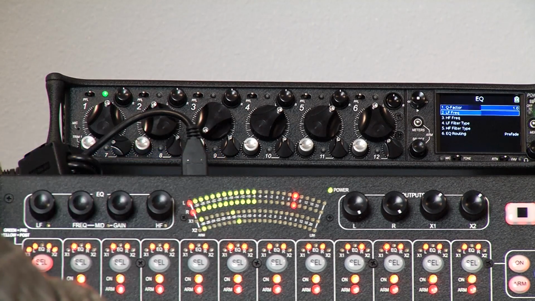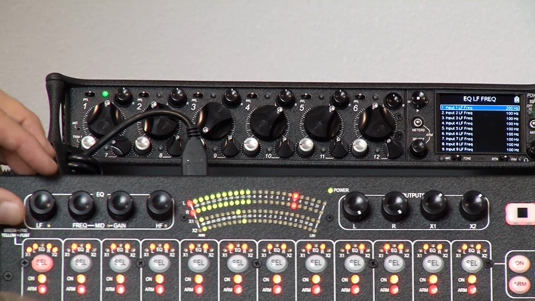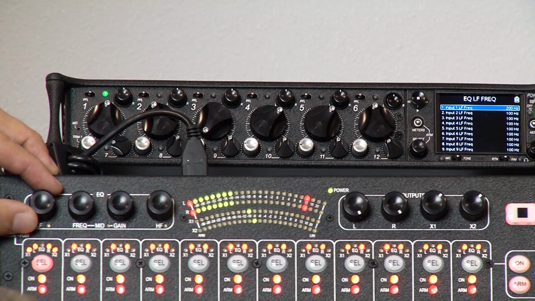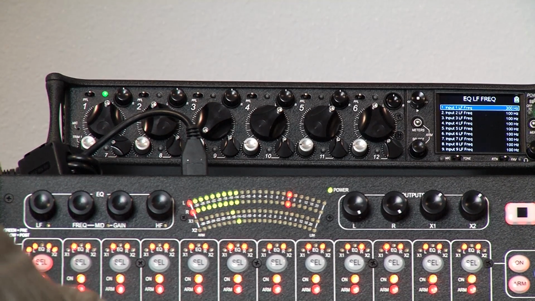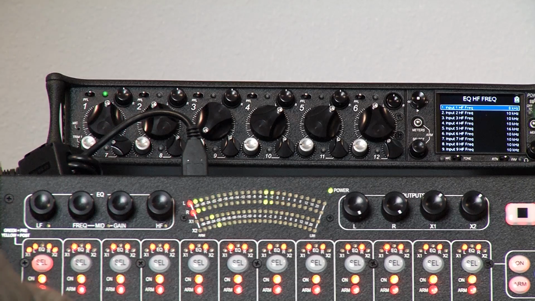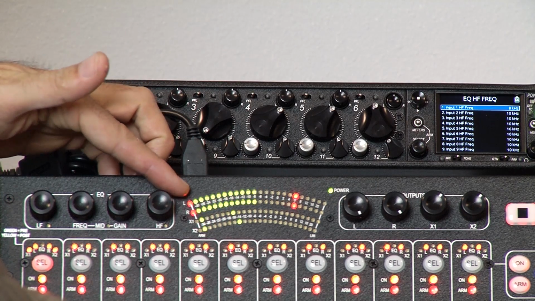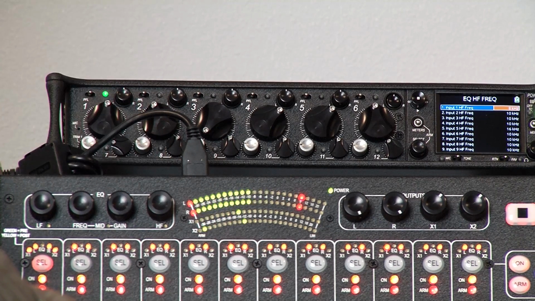The next on the menu is the LF frequency select. Now here you can select the fixed frequency that the leftmost knob of the EQ section is going to boost or attenuate. And this frequency can be set anywhere from 60 Hz all the way up to 300 Hz. Likewise for the HF frequency value, this determines what frequency you are boosting or attenuating with your HF knob here on the right. And that can be adjusted from 8 kHz all the way up to 16 kHz.